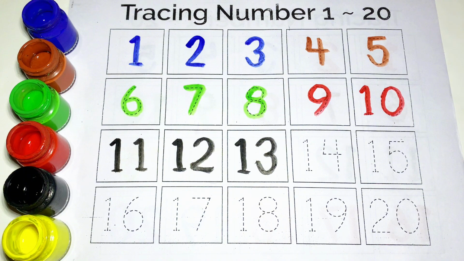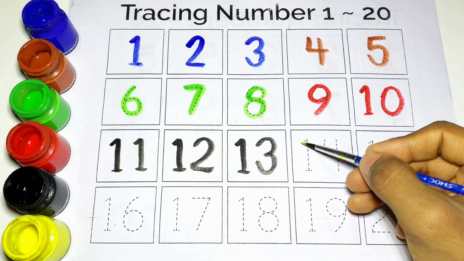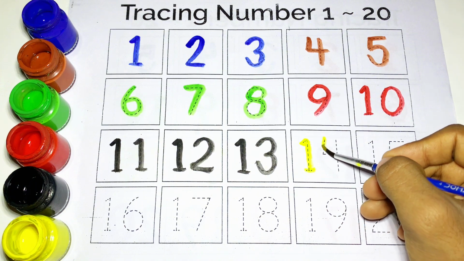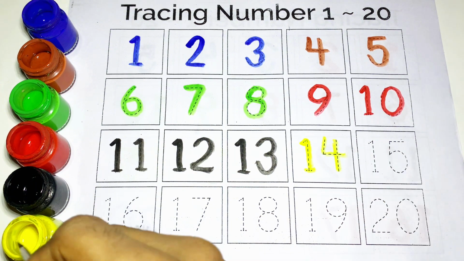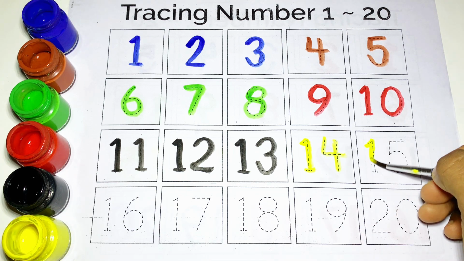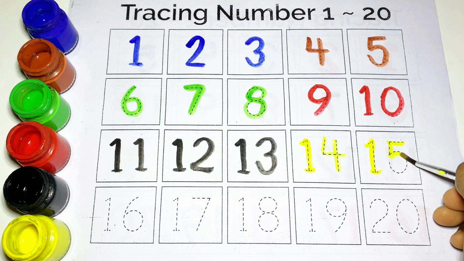Kids, now draw 14. The number 14, and use yellow color, yellow color. Kids, again use yellow color and draw 15. The number 15.